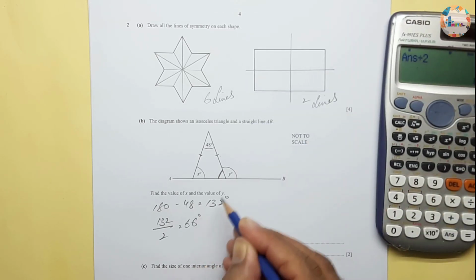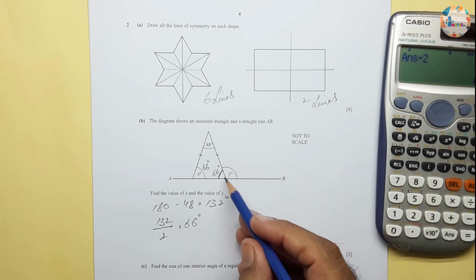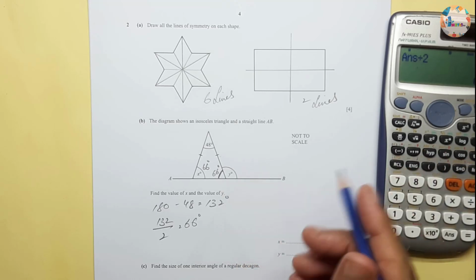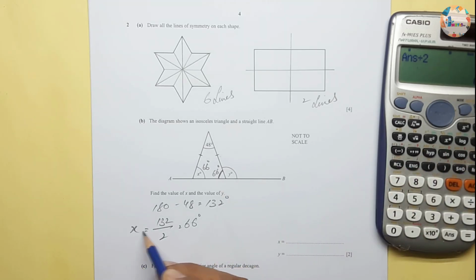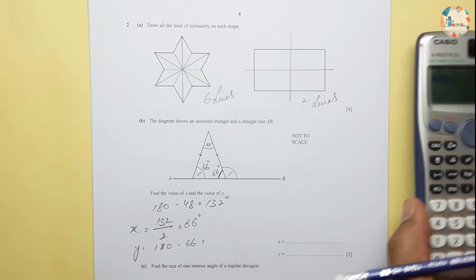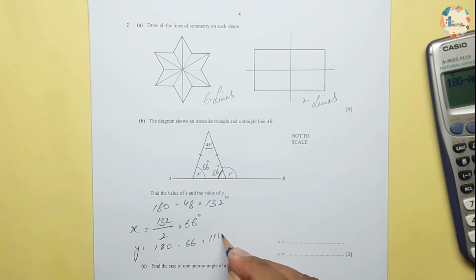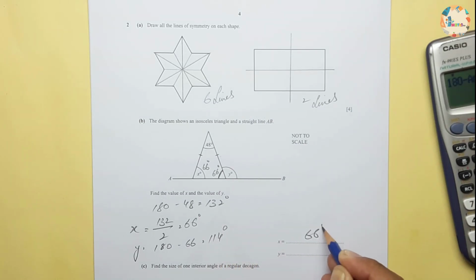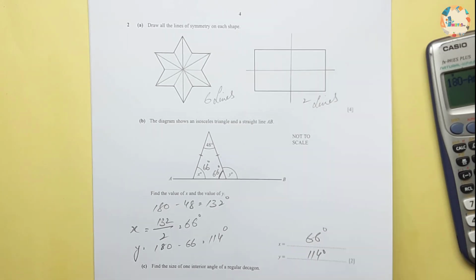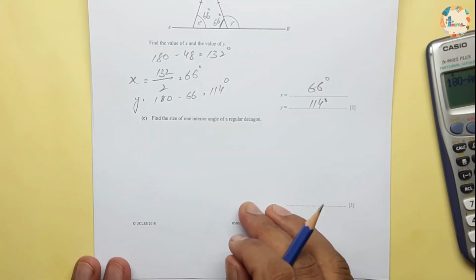66. So each angle, this one will be 66, this will also be 66, and if this is 66, y will be, this will be equal to x, and y will be equal to 180 minus 66, which is 114 degrees. So our answer will be 66 degrees and 114 degrees. C part, find the size of one interior angle of a regular decagon.